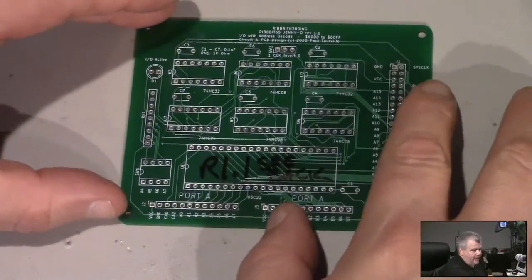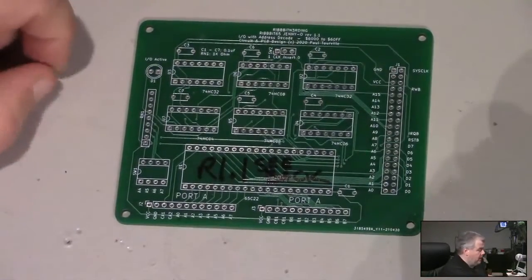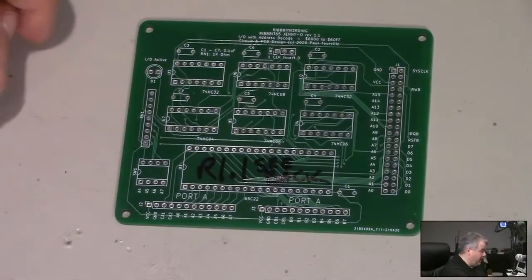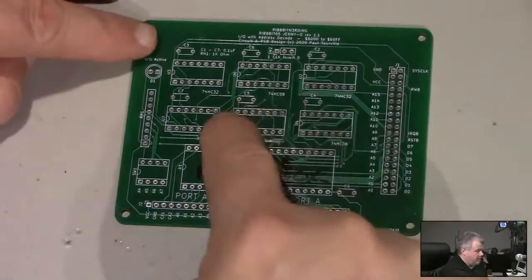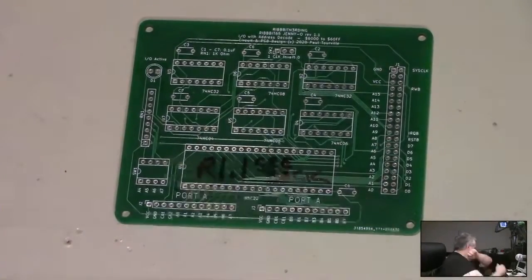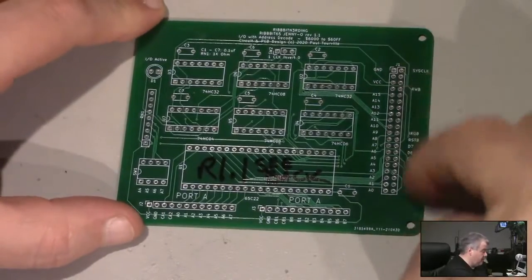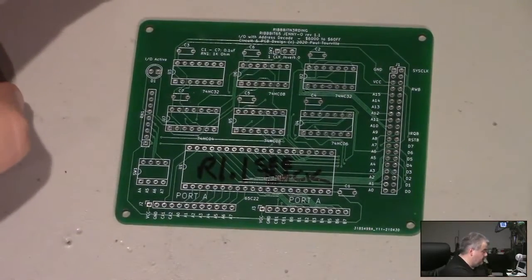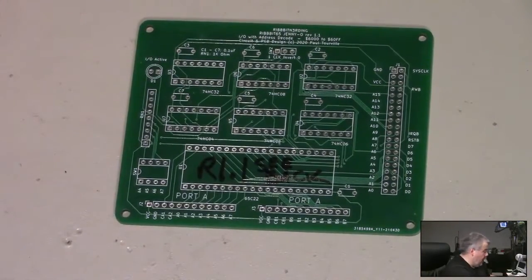Here we have Rev 1.1. Now, the right chips are being used. The board layout's a little better from the standpoint of having the ports near the edge as opposed to up here. The bus connectors over here. You got the little LED, and the little switch is up here. And it worked pretty good, except for on the back.